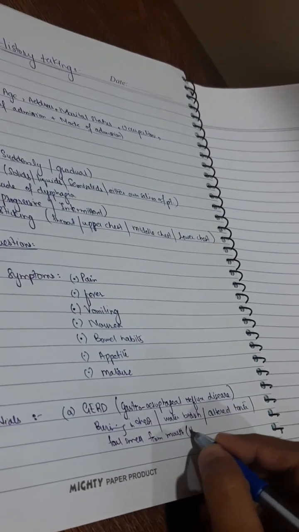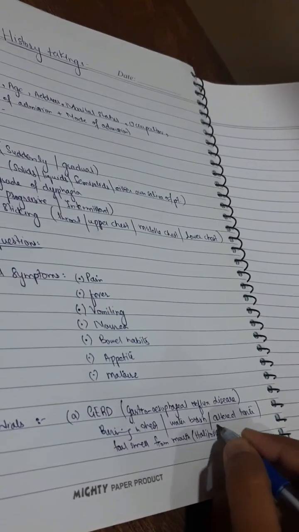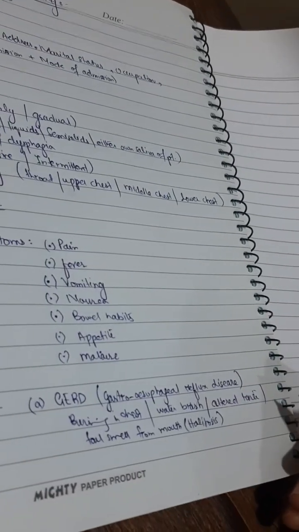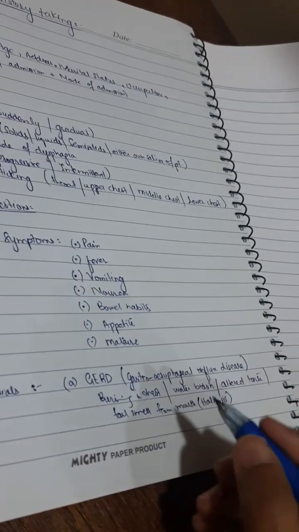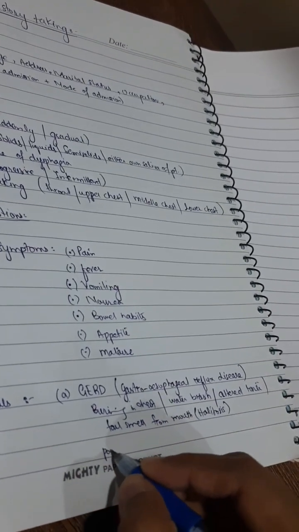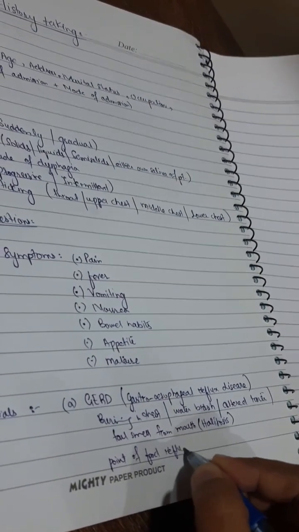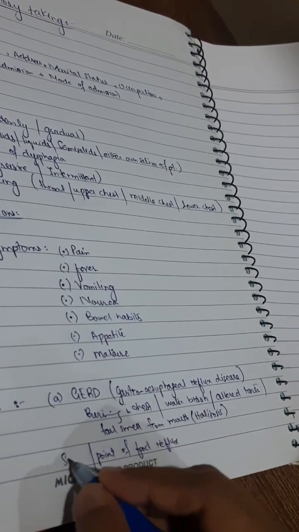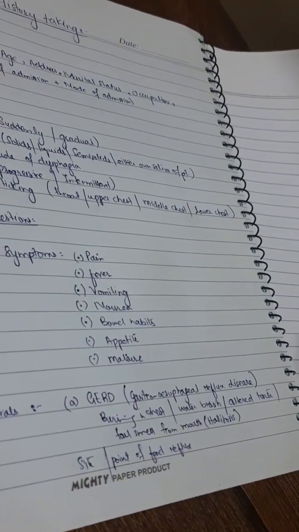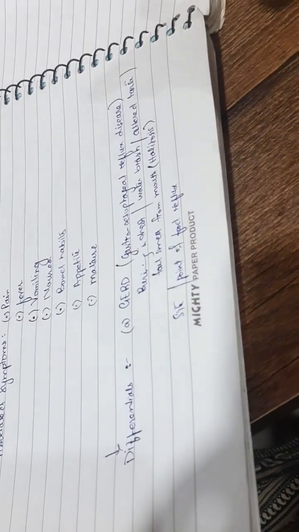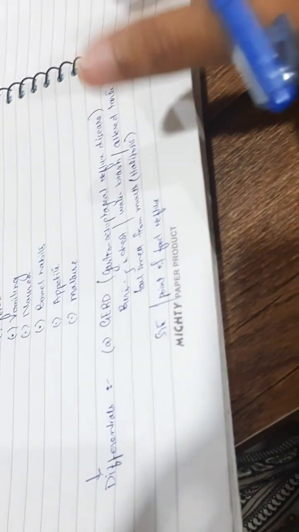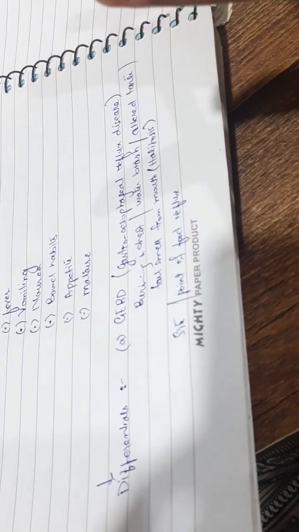This is also known as halitosis. And point of food reflux. You may say site of the food reflux. So these are the questions you have to ask in GERD.